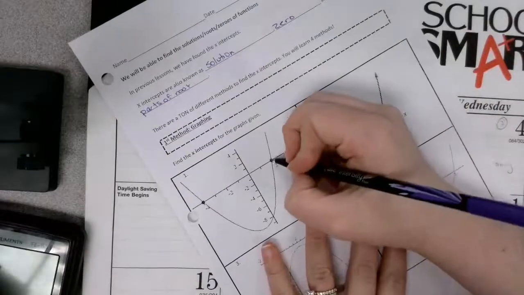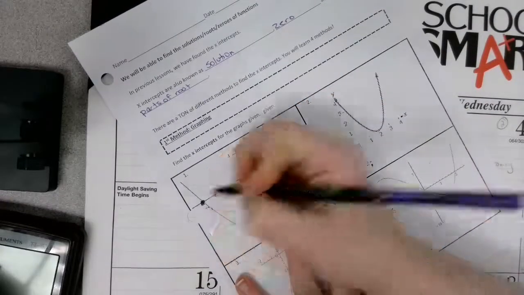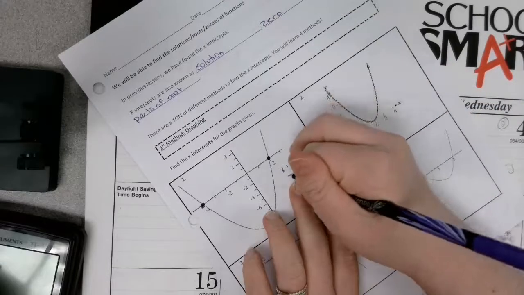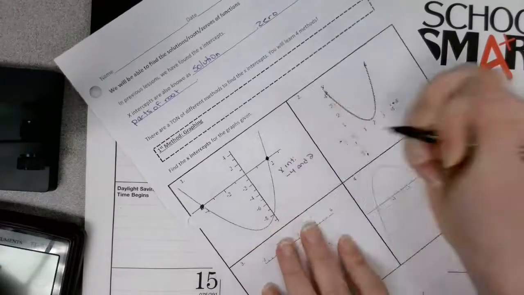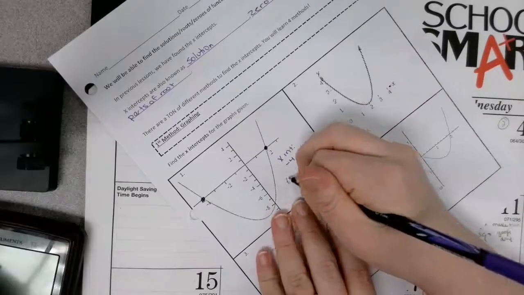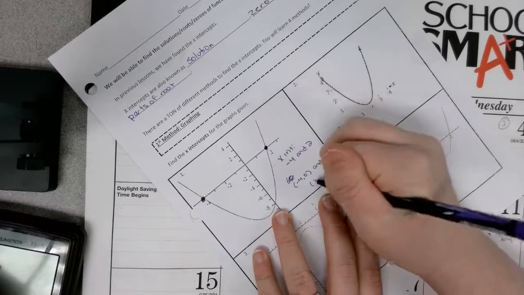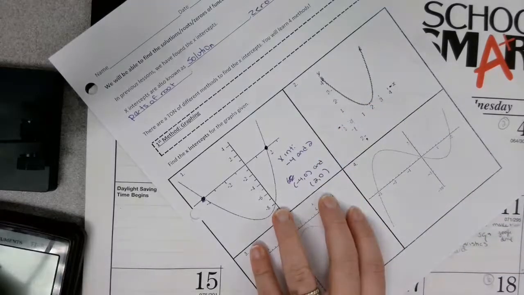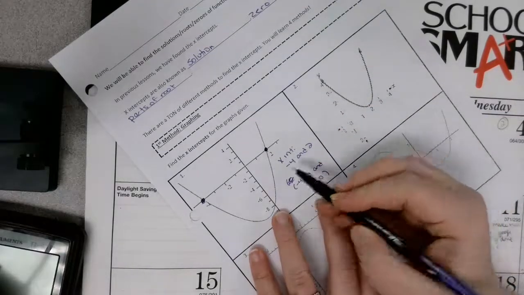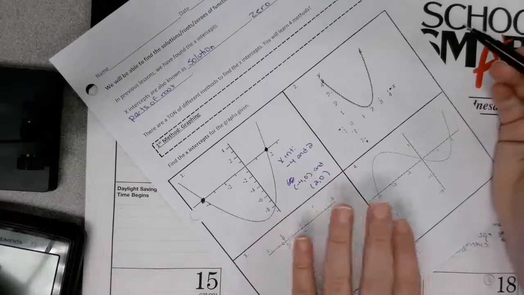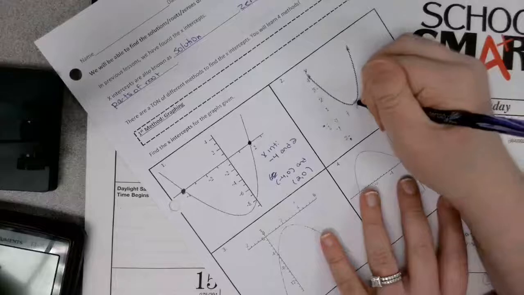So here is an x-intercept, and here is an x-intercept. You can write it as x-intercepts are -4 and 2. You can also write them as coordinate points, (-4, 0) and (2, 0). They are zeros for your y's because they cross the x-axis, meaning your y is 0. Another one is right here.